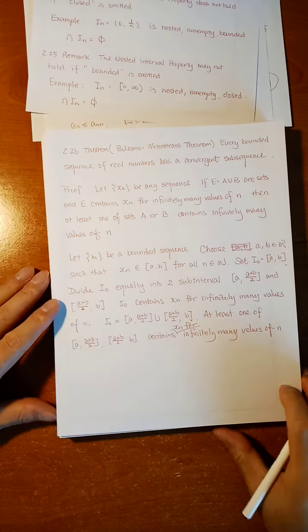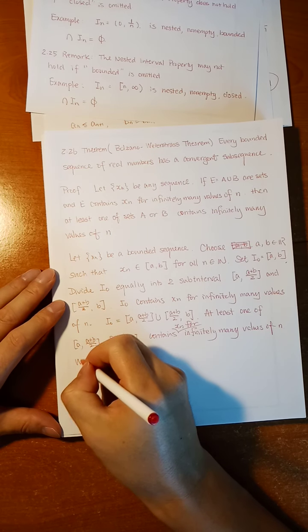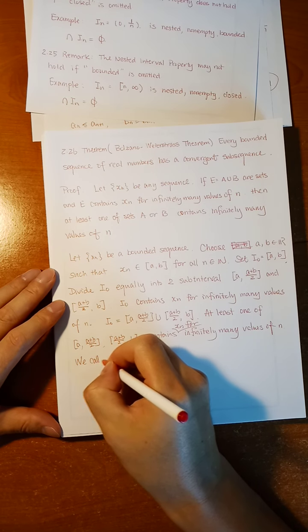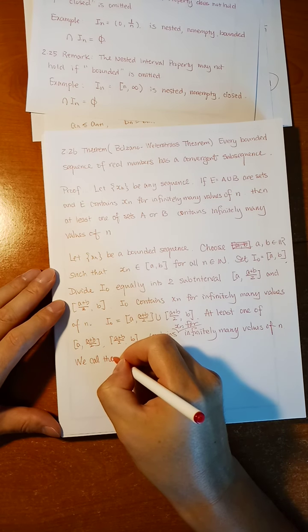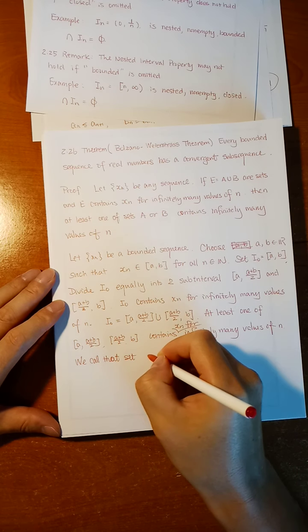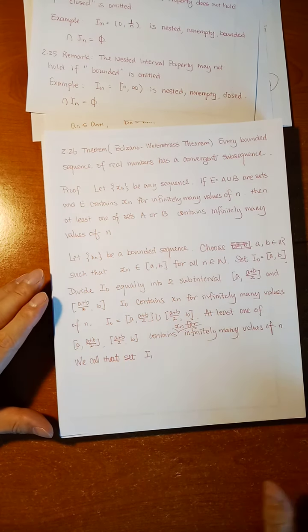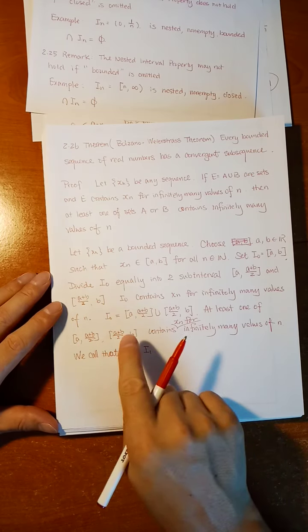Okay, so we call that set I1. So I1 could be either this one or the other one.